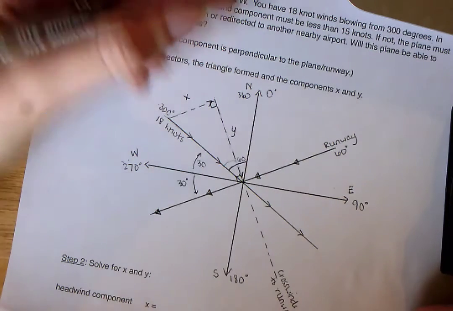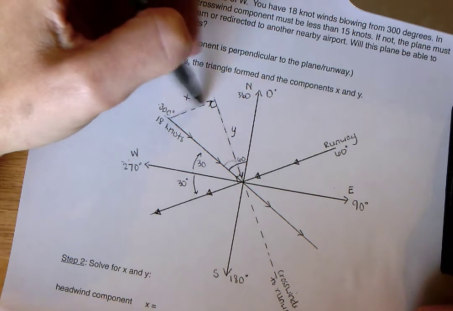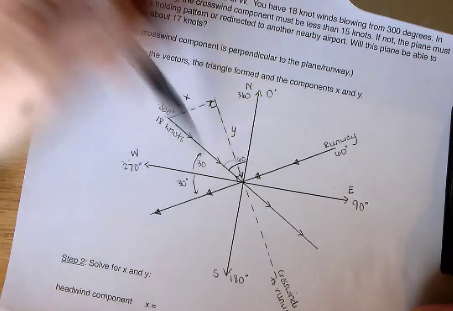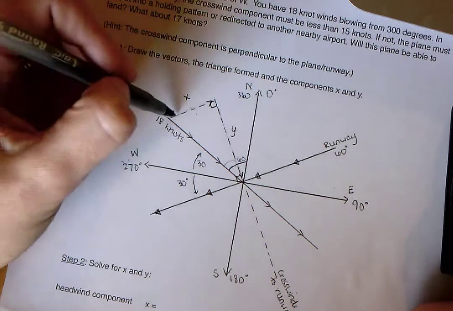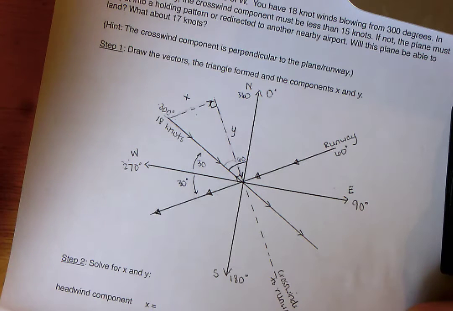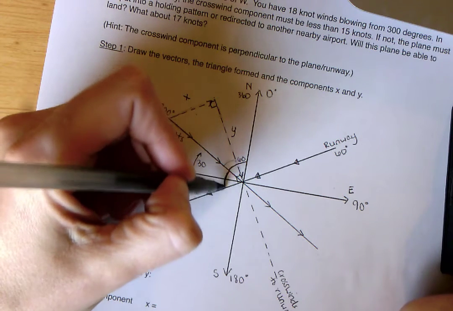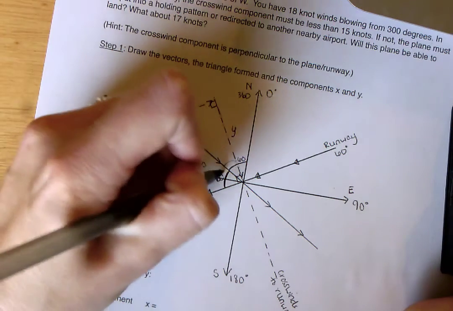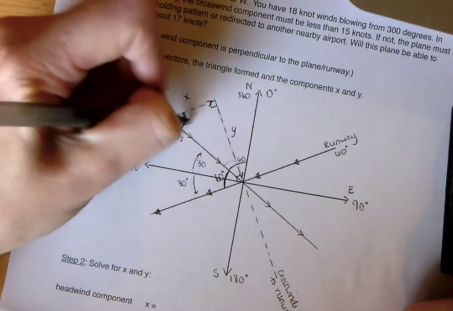Well, I know that if I drew this right triangle, that this base of this triangle is parallel to the runway. So we have parallel lines right here. That means that alternate interior angles are congruent, and if I know that this angle right here is 30 plus 30, which is 60, then this one right here is 60.